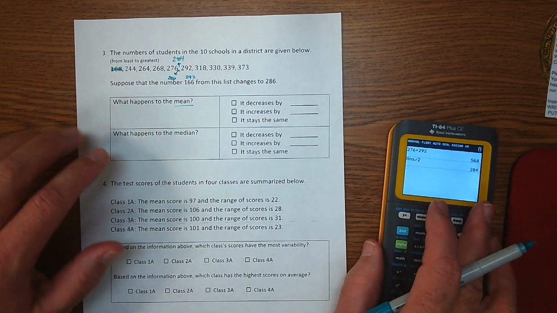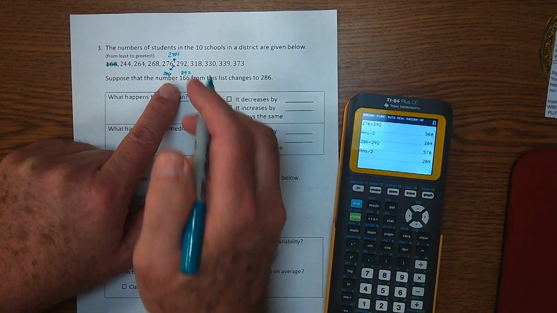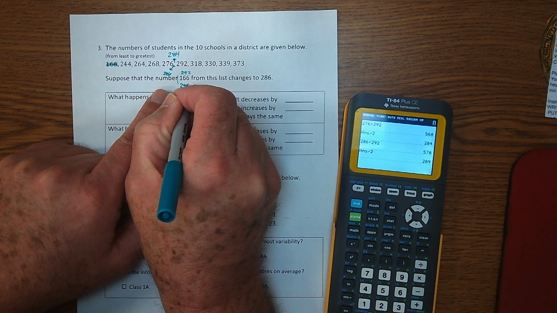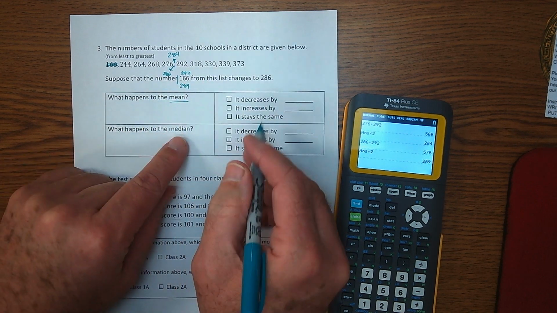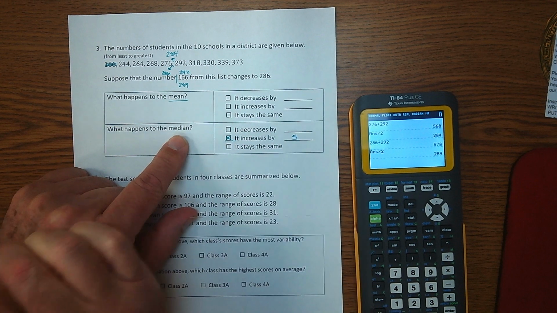So we add these two together, 286 plus 292. I get 578, divide that by 2, and my median has changed from 284 to now 289. So it went up 5. My median increased by 5.